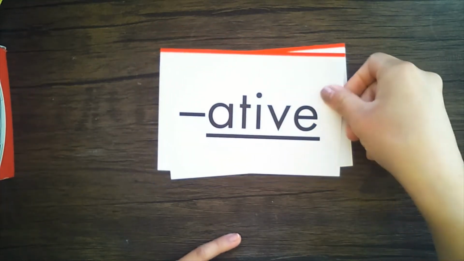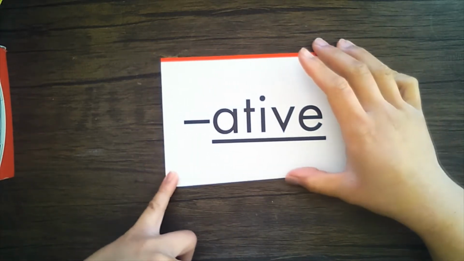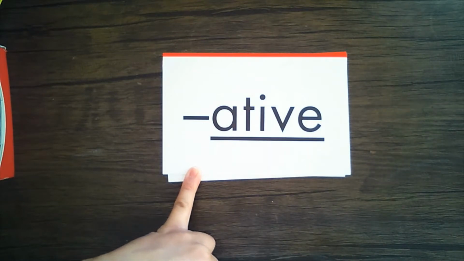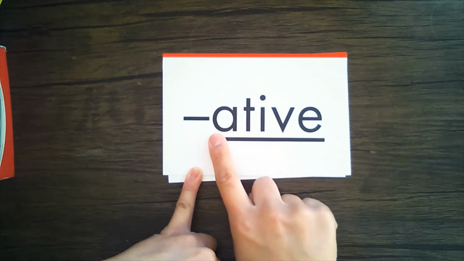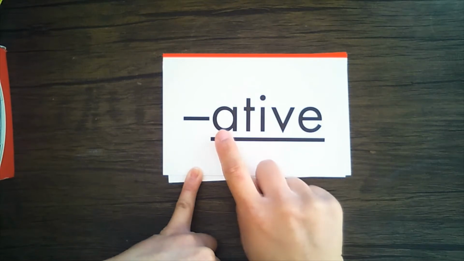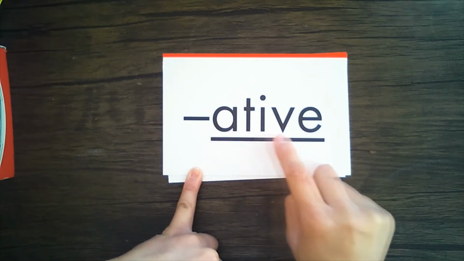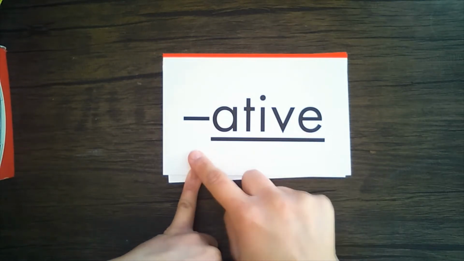Okay, read. I know this is tricky. Read, ative, kind of like relative. Read again, ative. Spell A-T-I-V-E. Read again, ative.